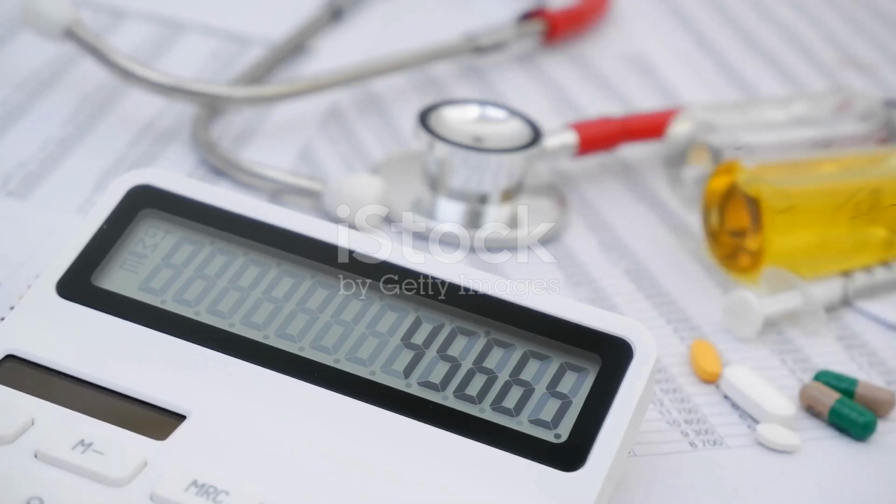As healthcare costs continue to rise and new technologies emerge, we can expect continued evolution in insurance structures and managed care approaches. The key is finding the right balance between controlling costs, ensuring access, and maintaining quality of care.